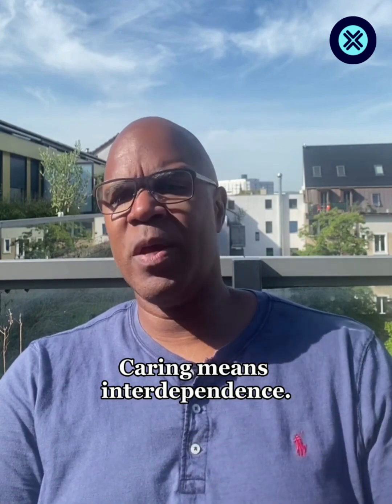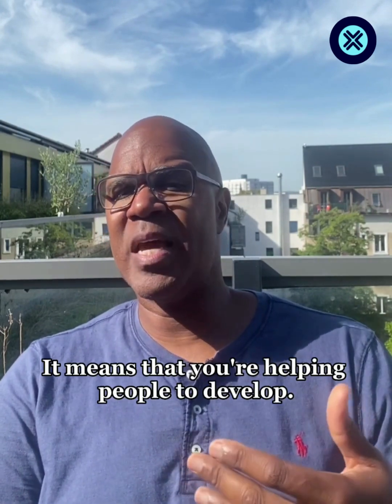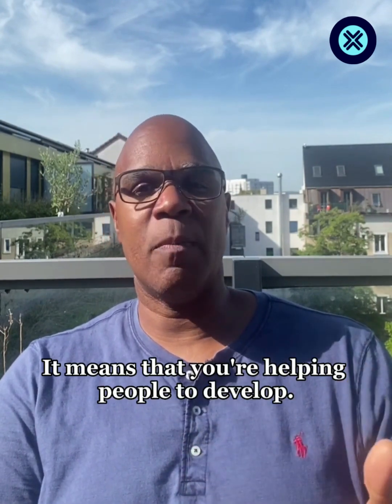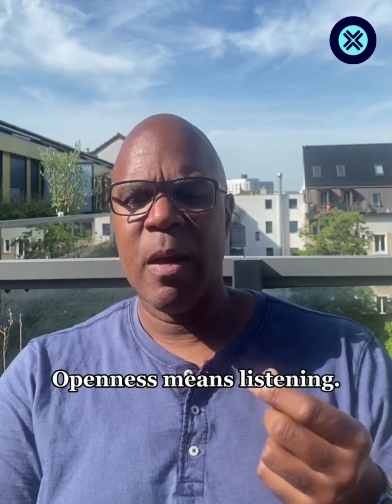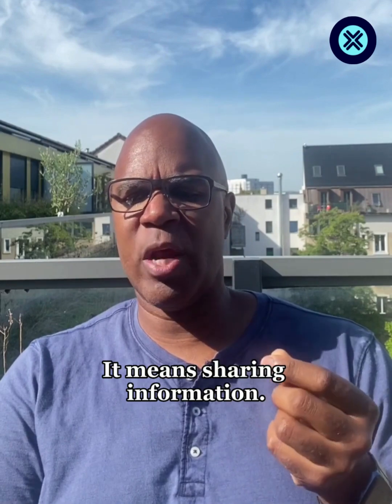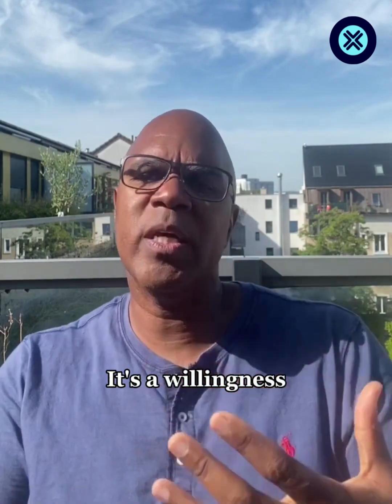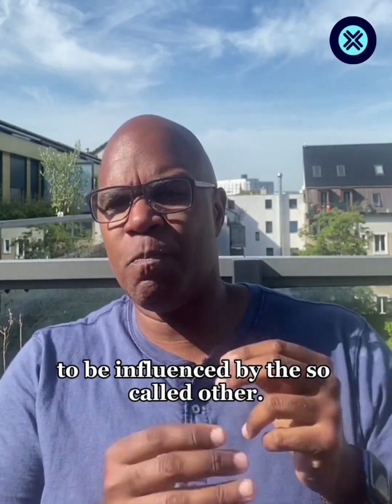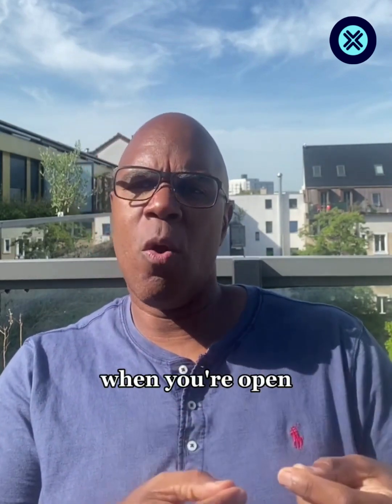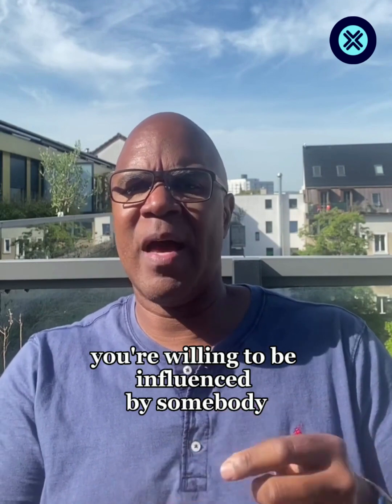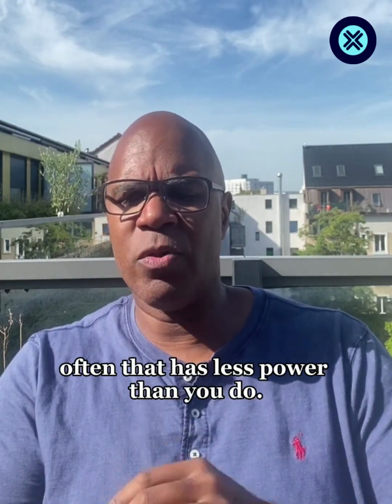Caring means interdependence, it means relatedness, it means that you're helping people to develop, you're intentionally doing so. Secondly is openness. Openness means listening, it means sharing information, it's a willingness to be influenced by the so-called other. That's one way I actually define inclusion. When you're open, you're willing to be influenced by somebody often that has less power than you do.